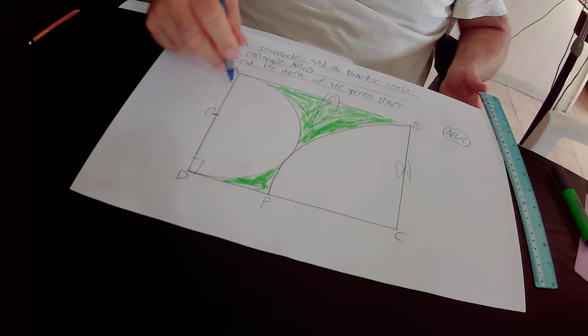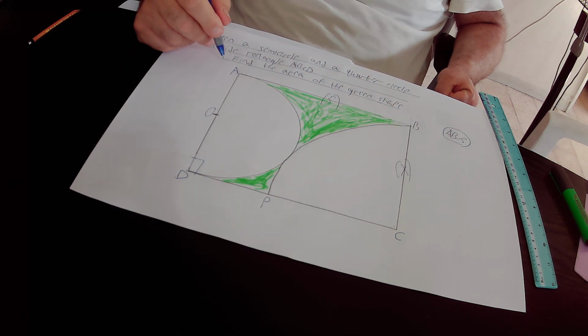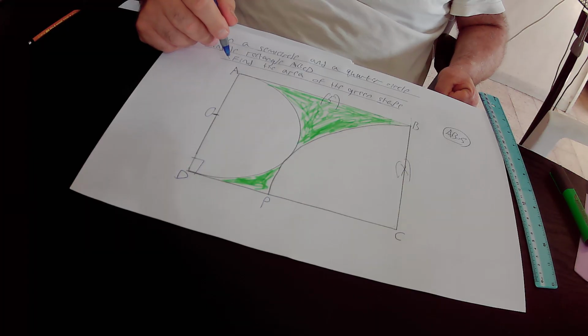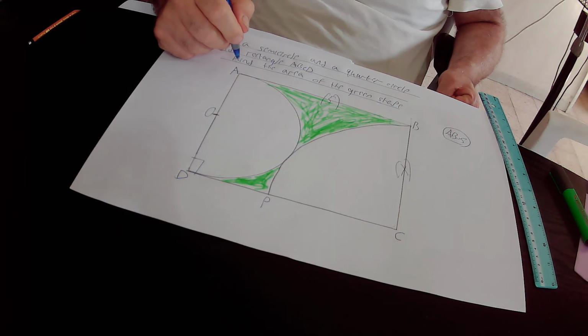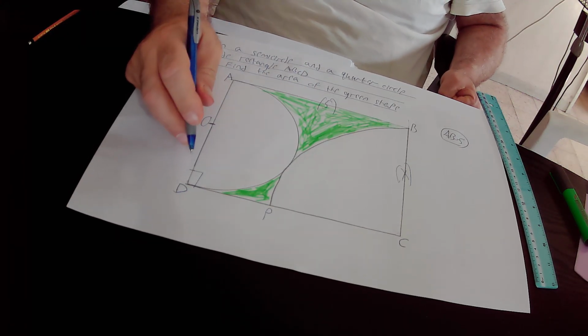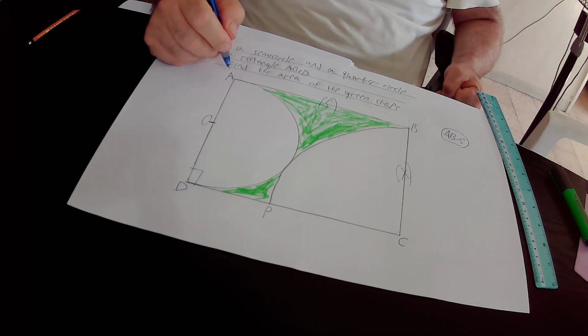AD is one side of rectangle ABCD, but AD is not only one side of rectangle ABCD, it is also the diameter of this semicircle. So we know the diameter AD of this semicircle equals x units in its length.